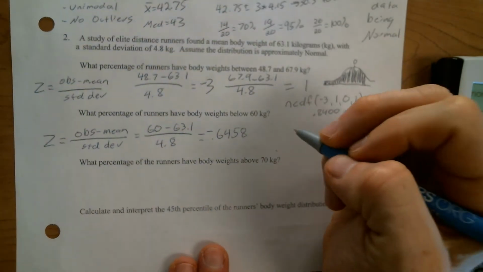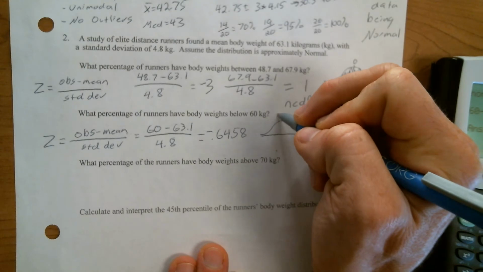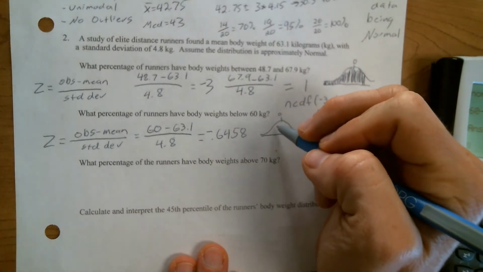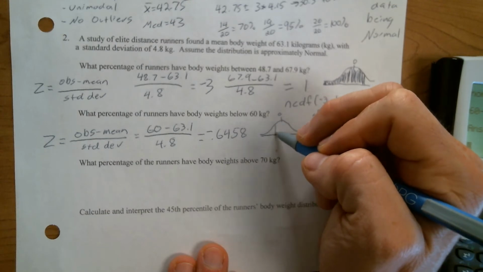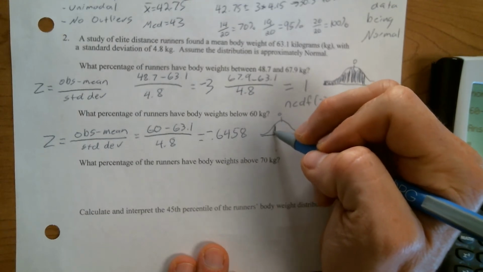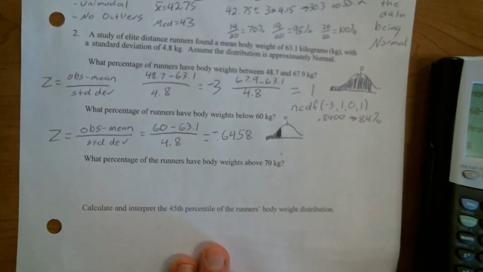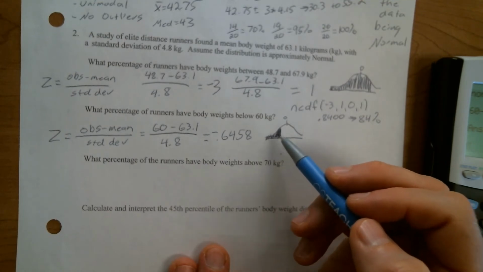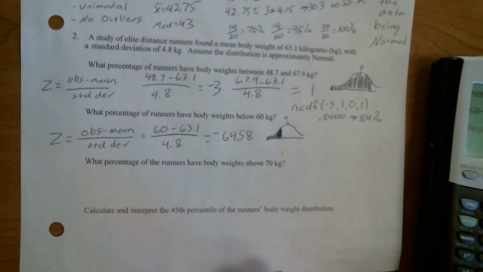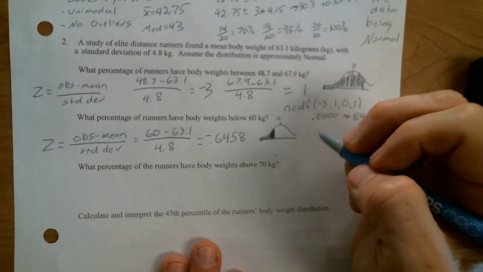So again, just visually so that we have an idea of what's going on here. If this is 0, negative 0.6 is probably going to be somewhere about there. So we're looking at this part of the curve. It's not half because we're not going all the way up to the 0, but it also shouldn't be too tiny. So again, we'll check it. We'll see what it is, but this at least gives us a frame of reference.